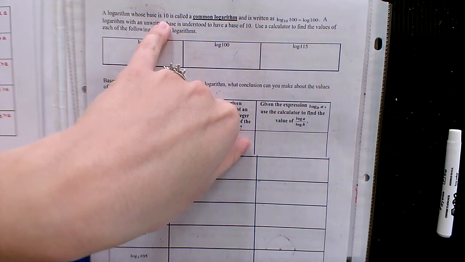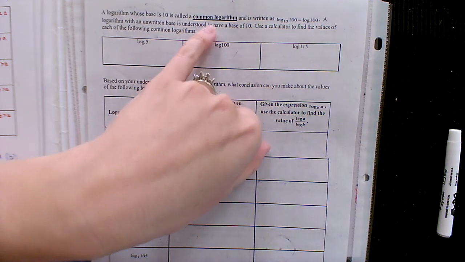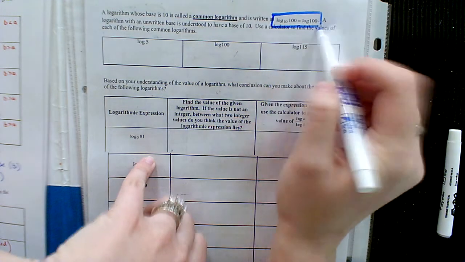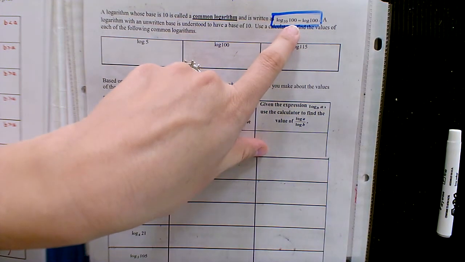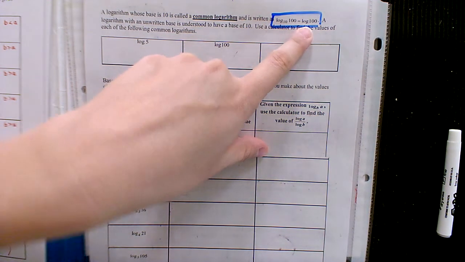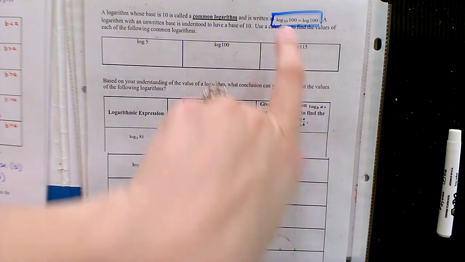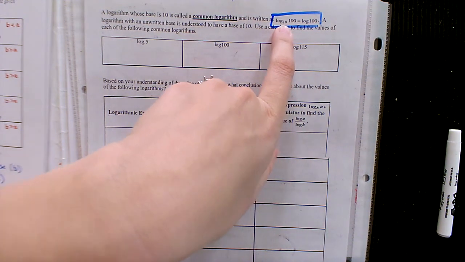So we're used to a base 10 system, our counting system, and whenever a log has a base of 10, it's what's called a common log. For instance, log base 10 of 100 is actually the same as just log of 100. Since base 10 is so common, we don't write the little base number of 10 because it gets redundant.